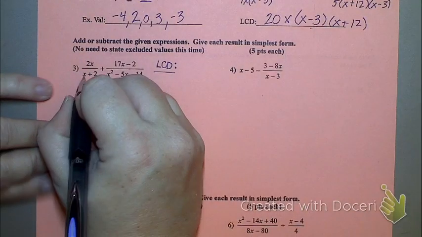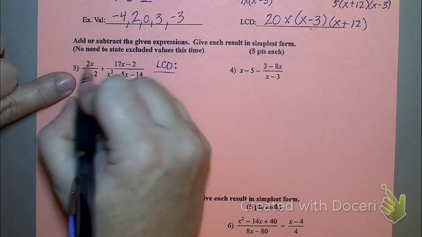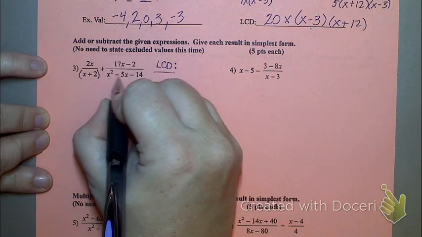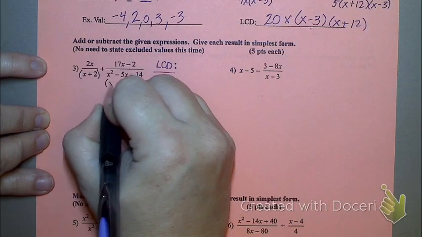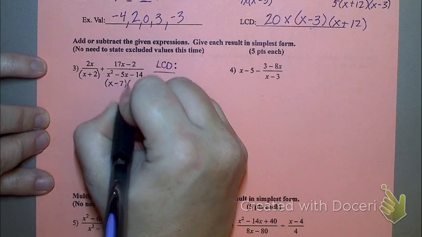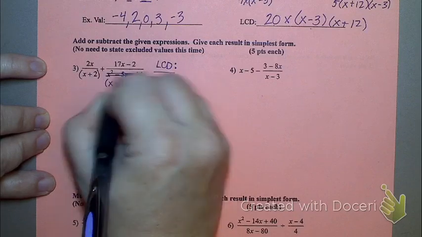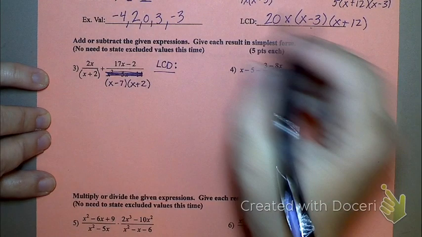So, in this first fraction, can x plus 2 be factored? No, so I throw it in parentheses. Yeah? Can x squared minus 5x minus 14 be factored? Yes, and you can snowflake that. It becomes x minus 7, x plus 2. And I'm not going to look anymore at that form of the denominator. I'm only going to look at the factored form. So what is my LCD?